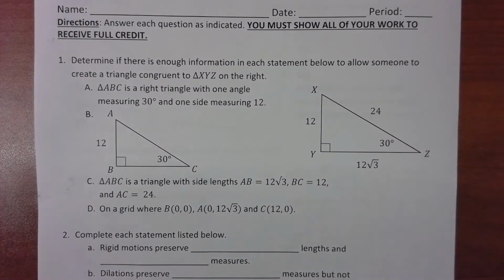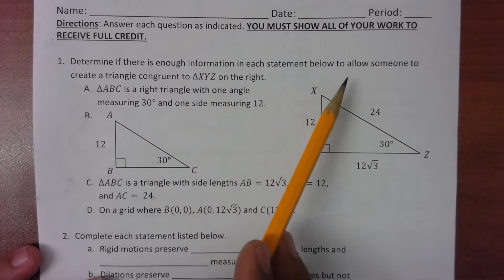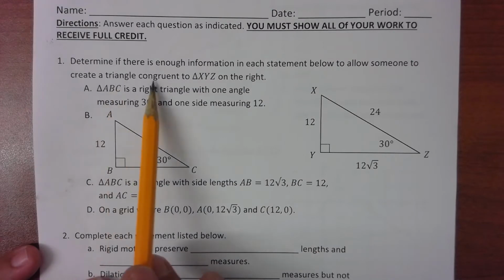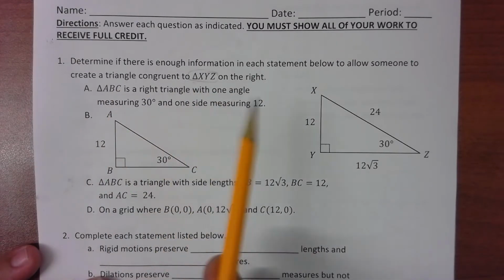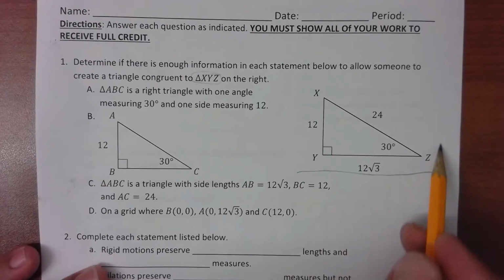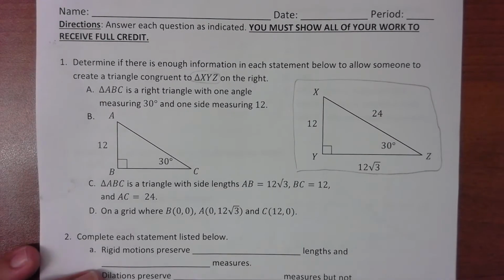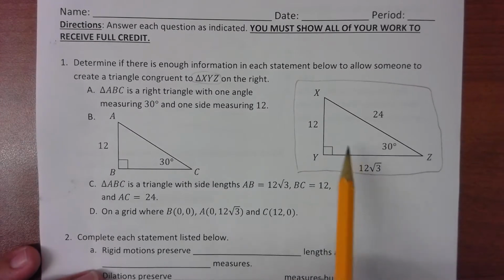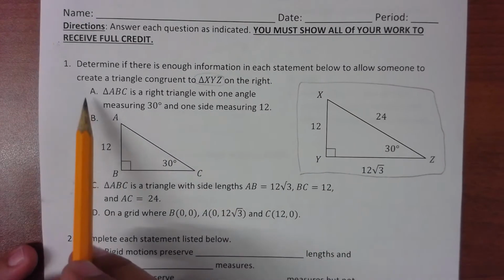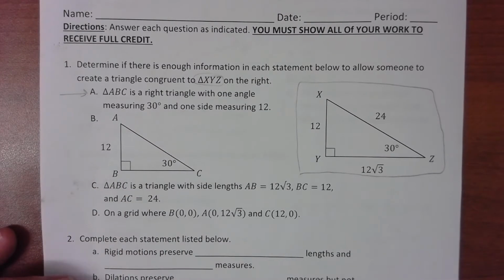Alright, so let's look. Number 1, determine if there's enough information in each statement below to allow someone to create a triangle congruent to XYZ. So we want this triangle and this triangle only. Can we create this exact triangle using what they gave me here?